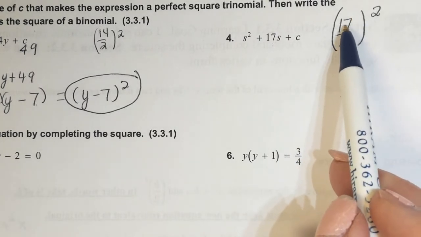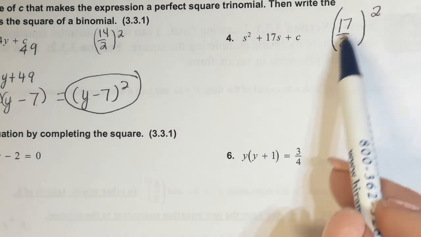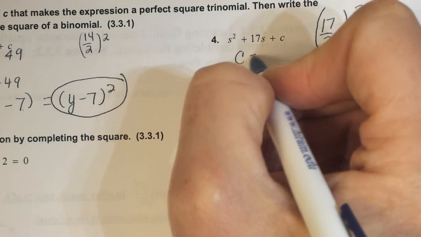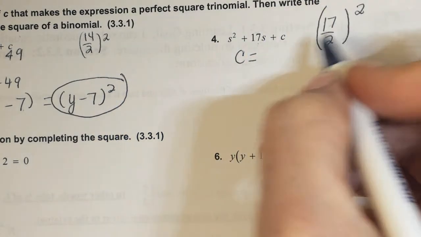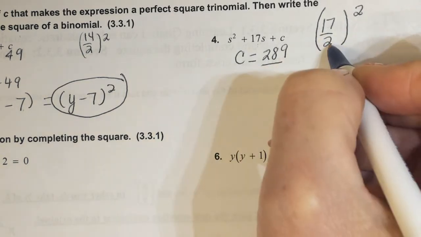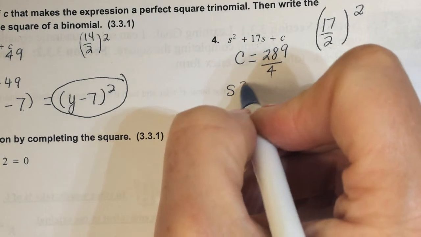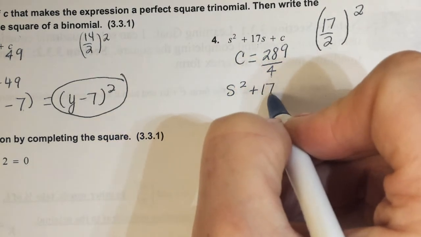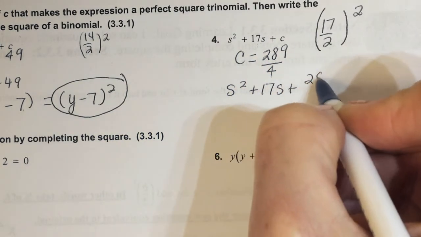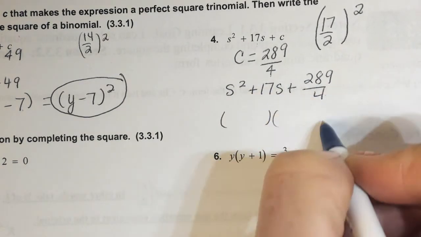All I have to do is square 17 and square 2. Does anybody know offhand 17 squared? 289. Over what? 4. Now, here's what our problem becomes. S squared plus 17s plus 289 over 4. And we have to factor that.